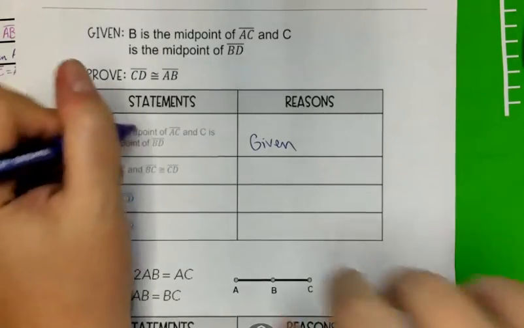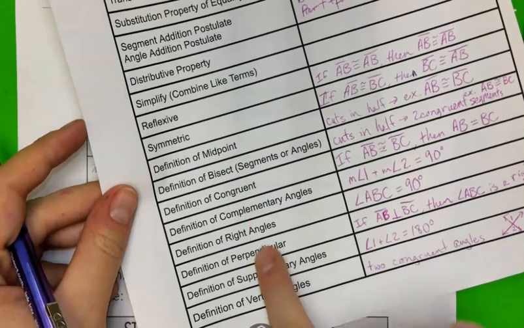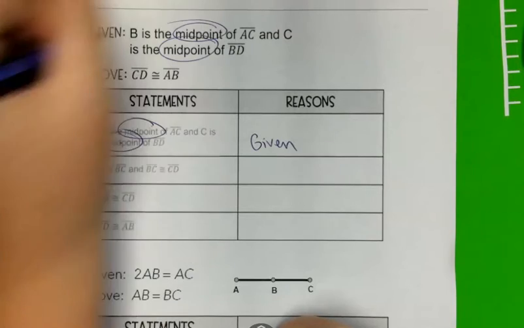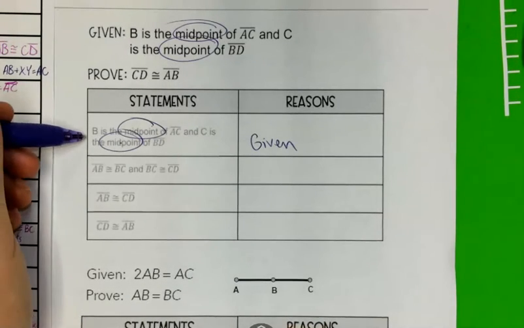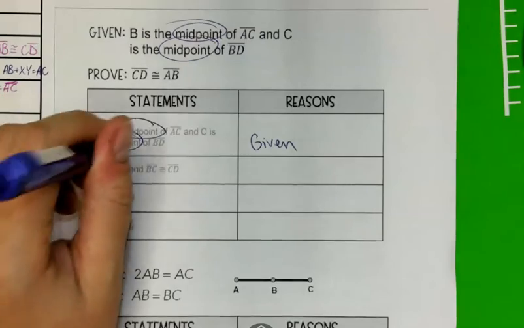Well, here's what I want you to do. Anytime you're looking at the given, if you see a word that is one of these definitions that we wrote down here, I want you to circle that word automatically. Circle it. Because 99.9% of the time, the next step is going to be the definition of that word.